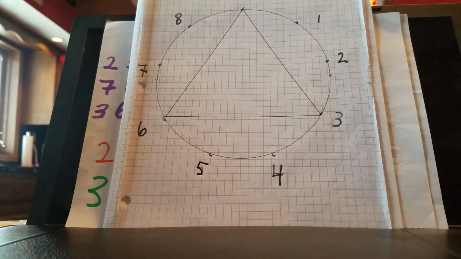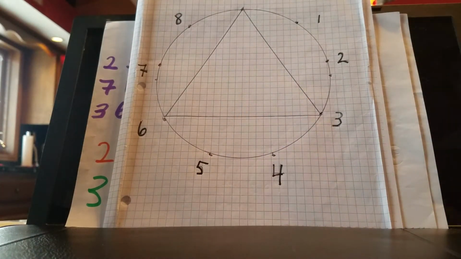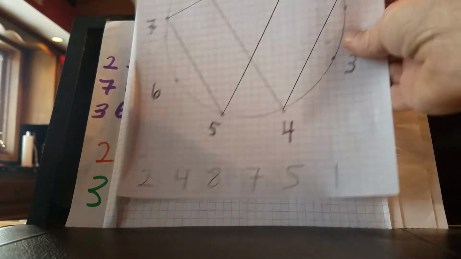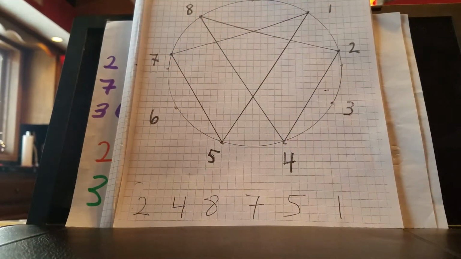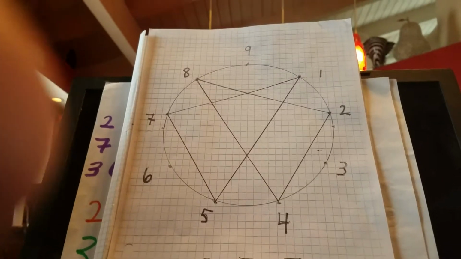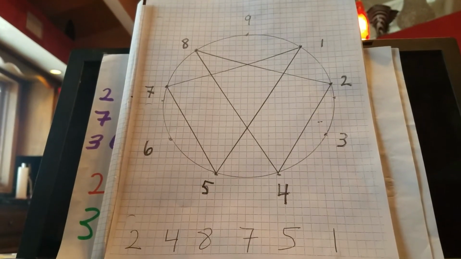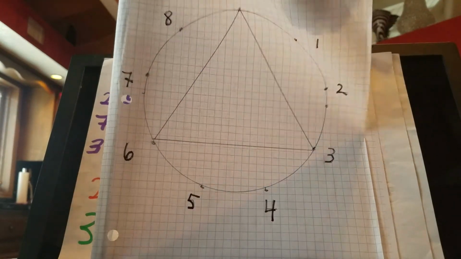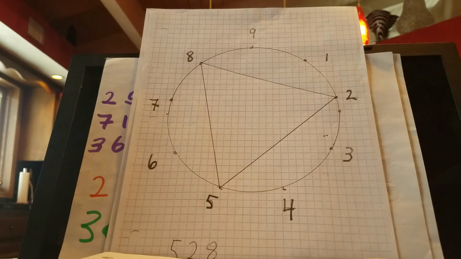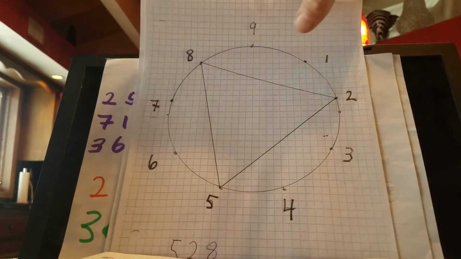Anyway, that's what 369 looks like. And then here we have 248751. I'll move that up a little bit so you can see that better. So that's 248751, and that's 369, and that is 258, and that is 147.